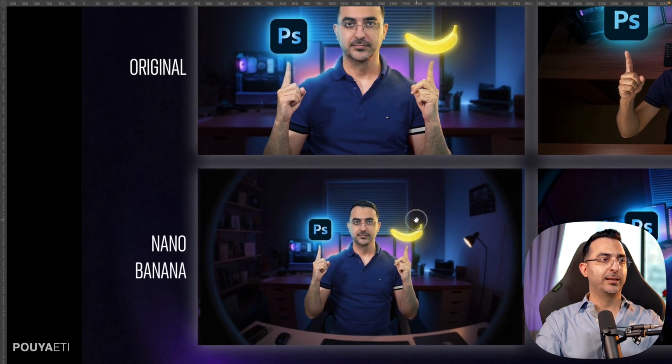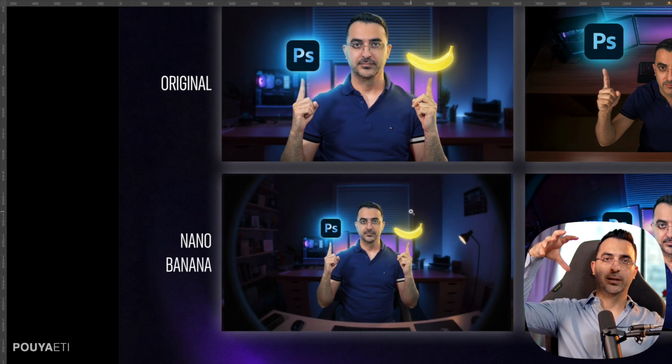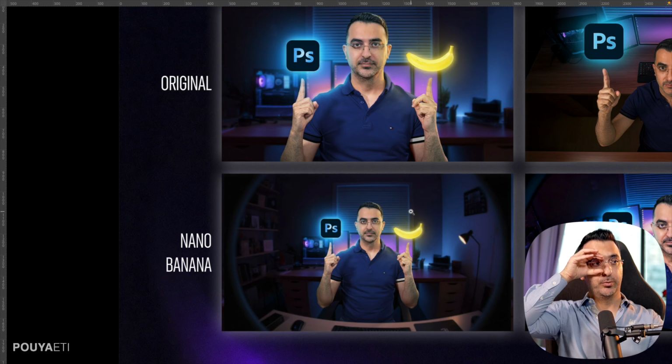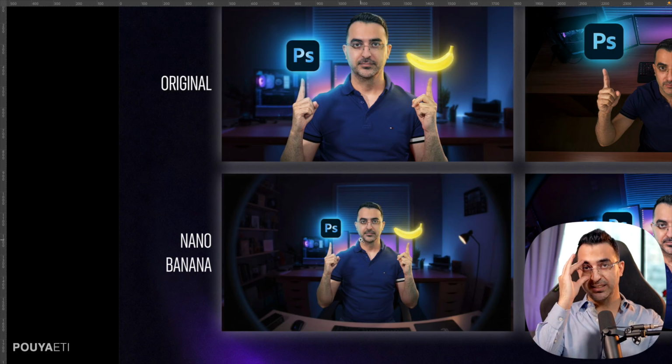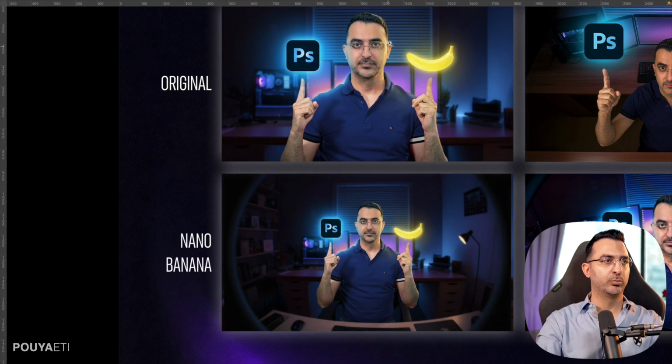Nano Banana made the lens wide, but it didn't change the view. It's the same place, but just made wide. And because it's in the same place, it was able to create the same character accurately. It just zoomed back a little. If you compare these two, it's more or less the same image of the person. It just zoomed back a little.